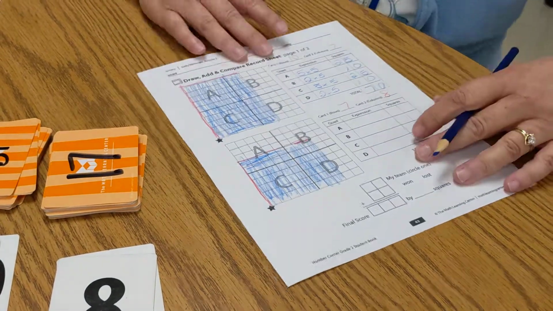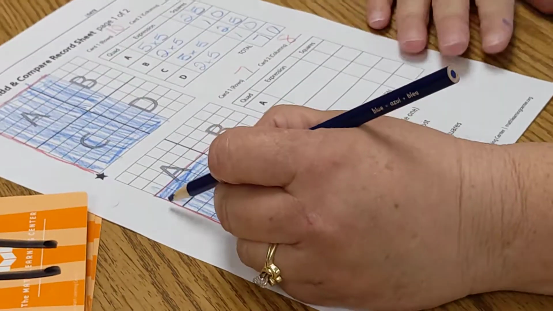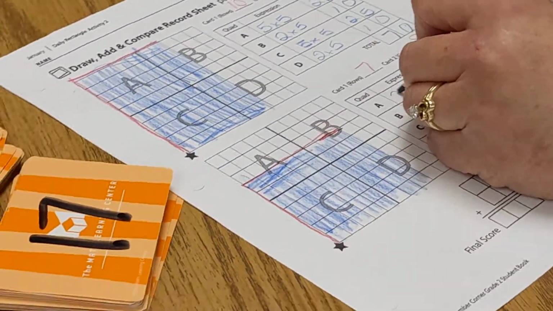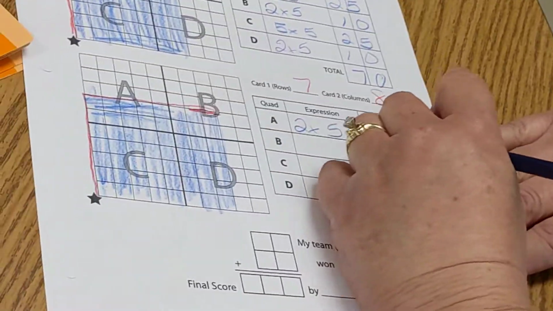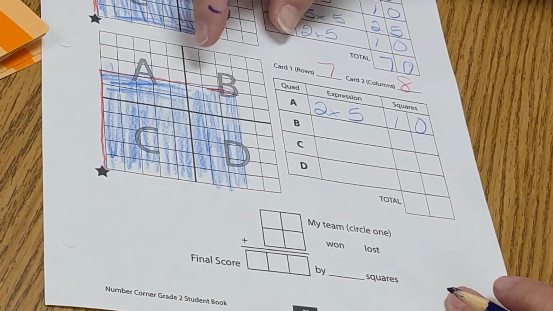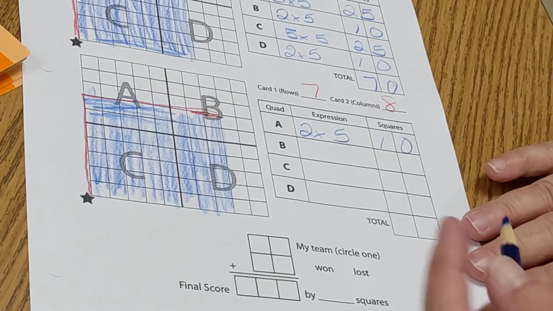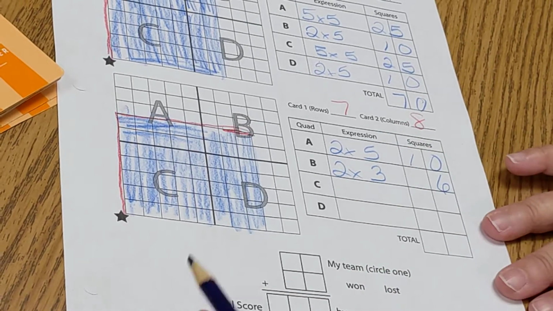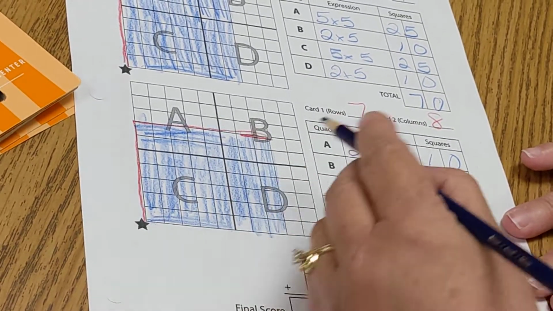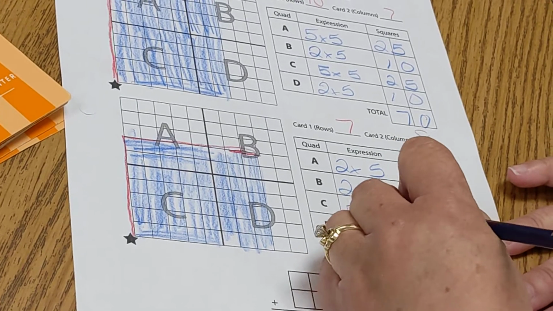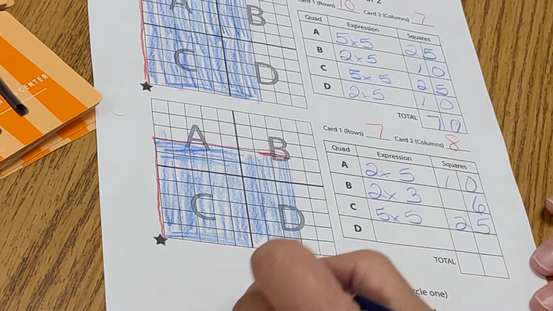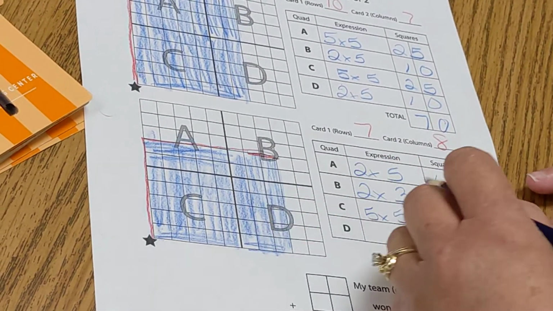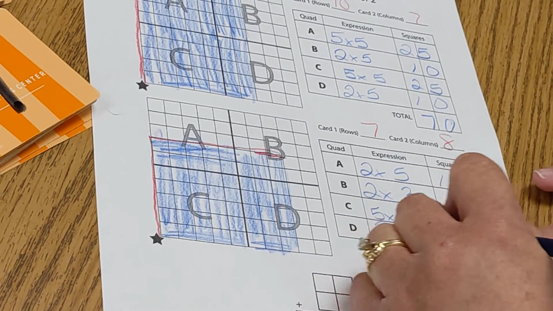Okay, so to fill in your quadrant, our A is 2 times 5. So there's 10 boxes. B is 2 times 3. And so we have 6 boxes. C is a full, so it's 5 times 5. And D is 3 times 5.